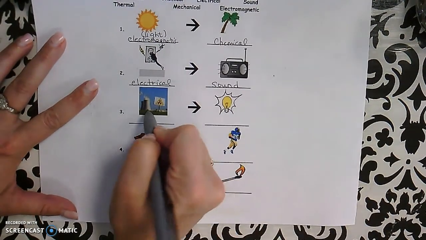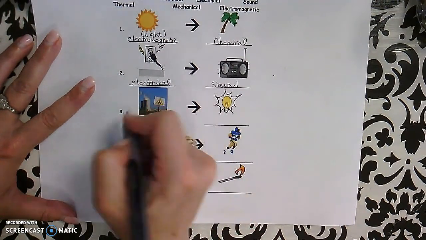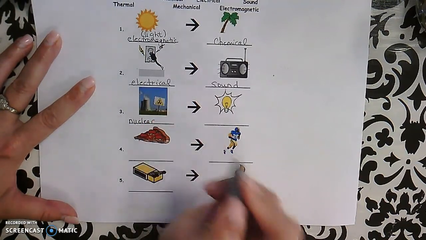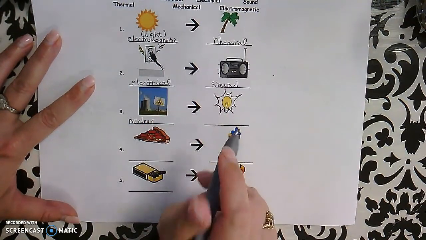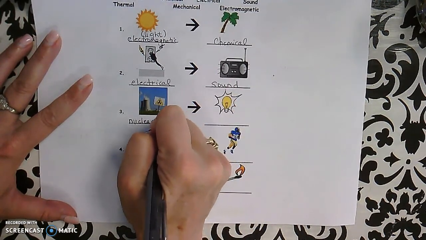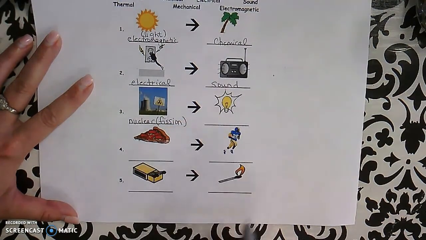Then we have this nuclear power plant like Plant Vogtle, which is right down the road from us, so that's going to be nuclear. Is it going to be fusion or fission? Which one does not take place on the sun? That's going to be fission.